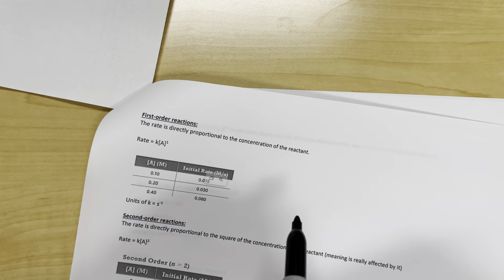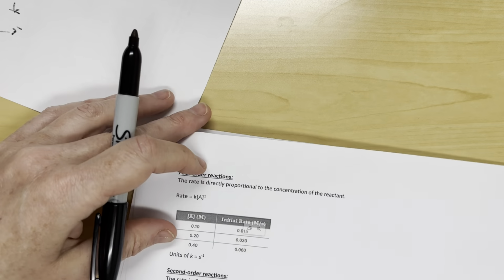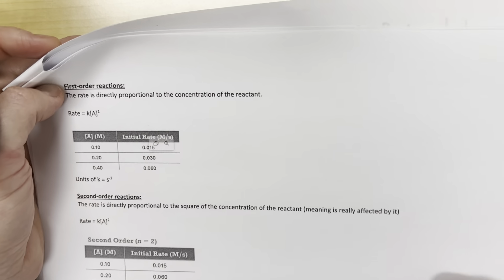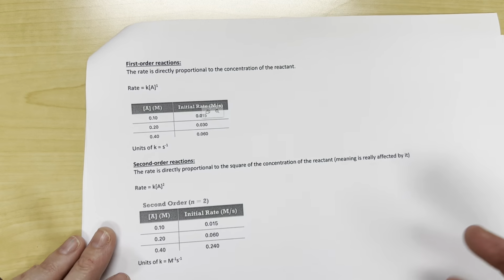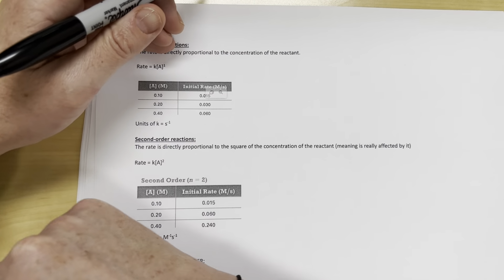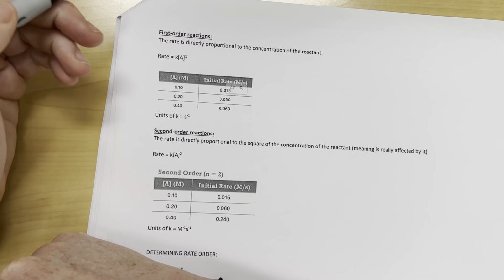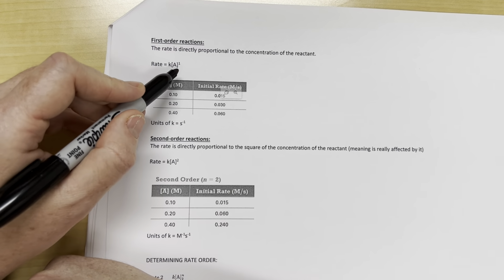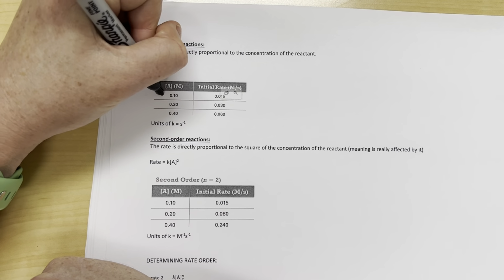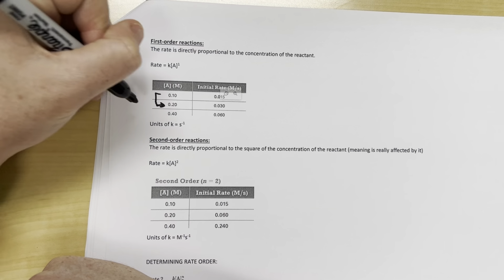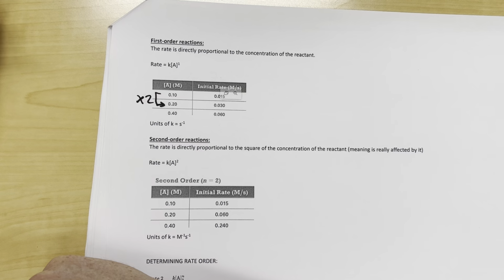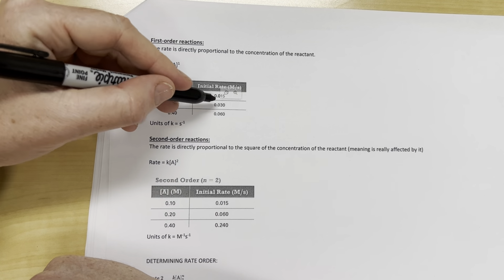Let's look at a first order reaction. Remember, that's when it's directly proportional to the concentration, the amount of stuff that you add. In that case, rate equals k A to the 1. So here, check it out. Hopefully you agree we doubled that. When we doubled that, what happened to the rate?